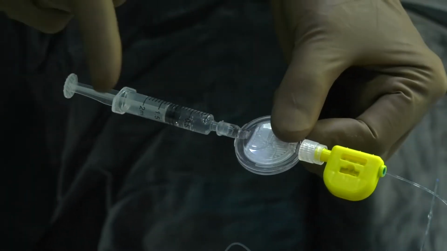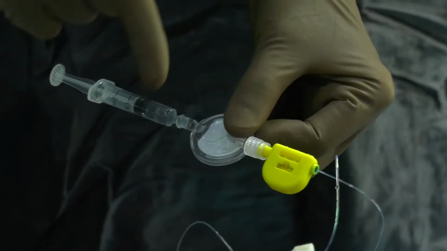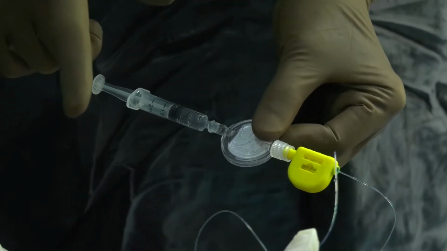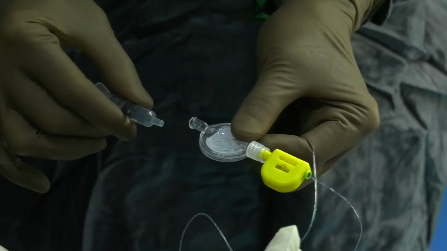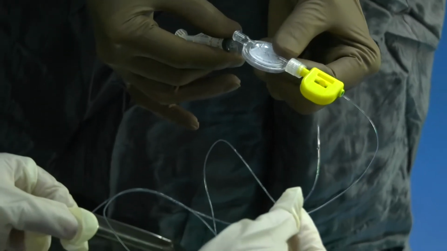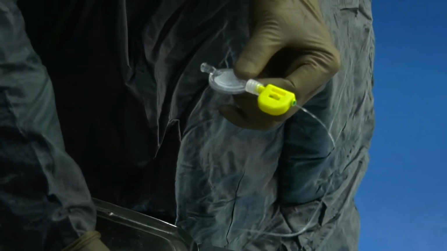This is the total dead space you have to take into account, because whenever we inject the drug through this epidural catheter, 1 ml will remain inside the catheter. This drug will be washed out when we insert the catheter, so no need to worry during the first insertion, when you give the first dose.